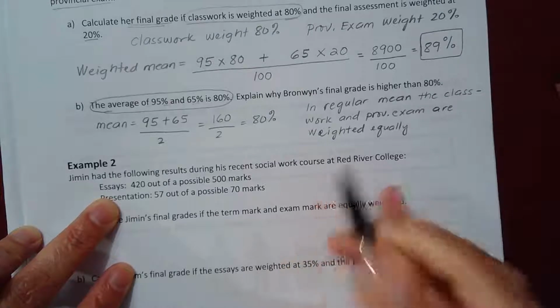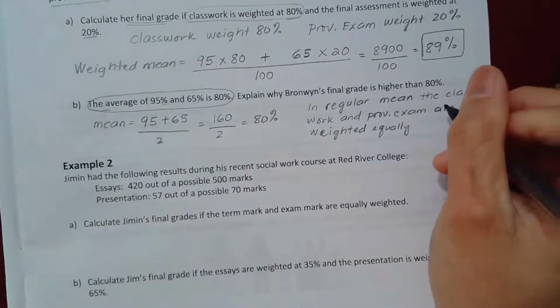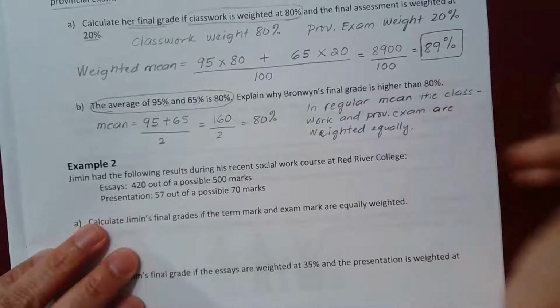The word weighted means what is actually its worth. Which one is worth more, right?